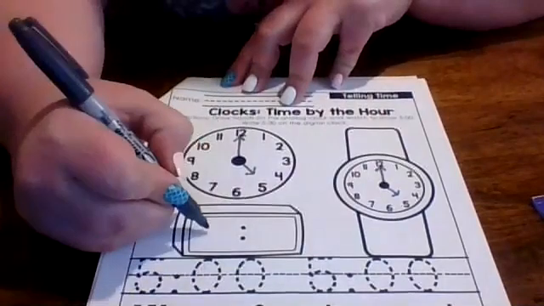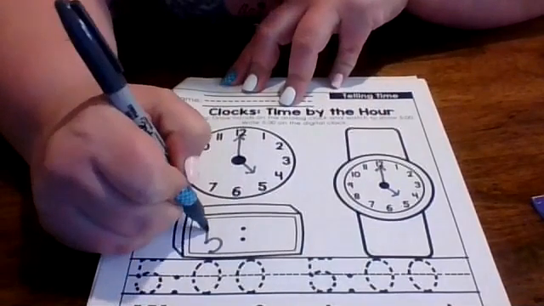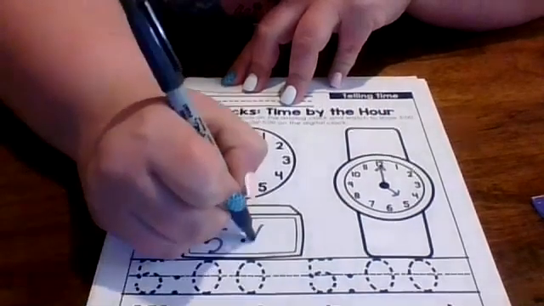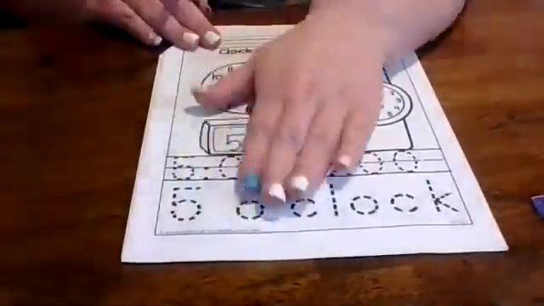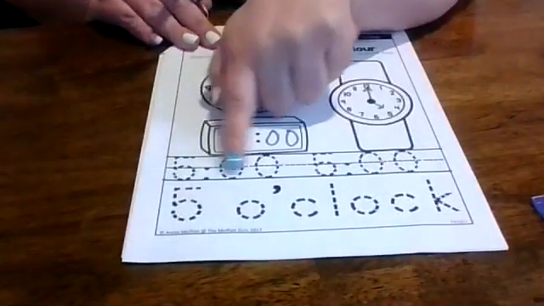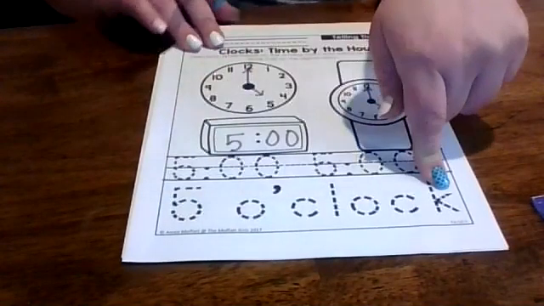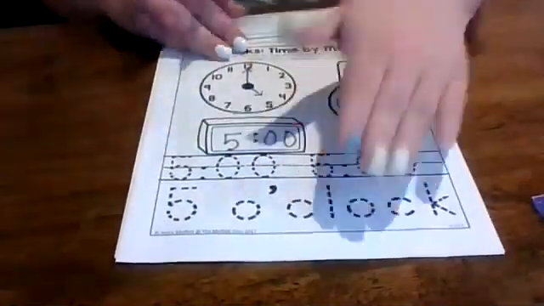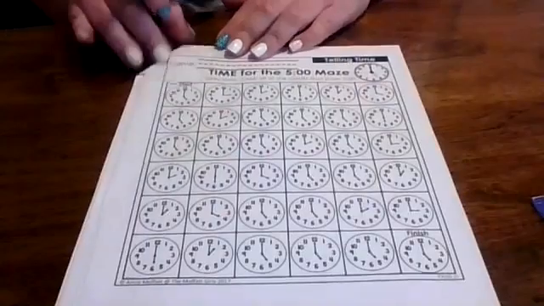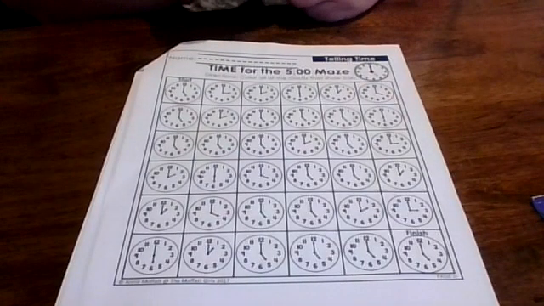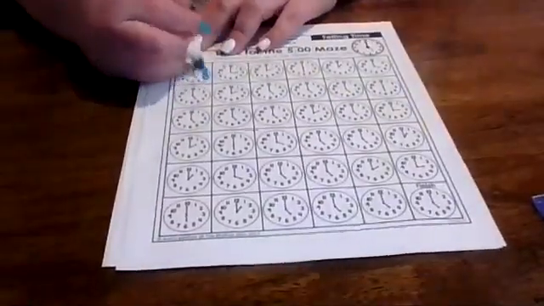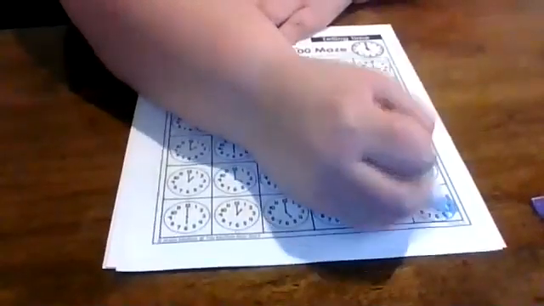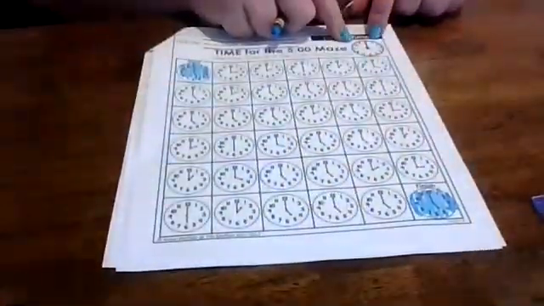Okay, now I'm going to do body, belly, hat, and then 0, 0 for the minutes. And just like the first page, you're going to rainbow write the 5 o'clock in numbers and the 5 o'clock in words. Okay, and you can finish that part later. And then here is another totally fun, totally awesome maze for 5 o'clock. Okay, just like the other ones, here's our start, here's our finish, and here is what it looks like.